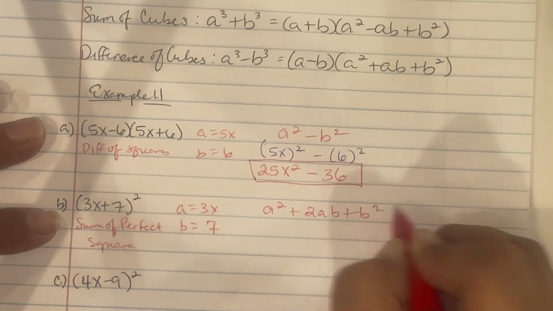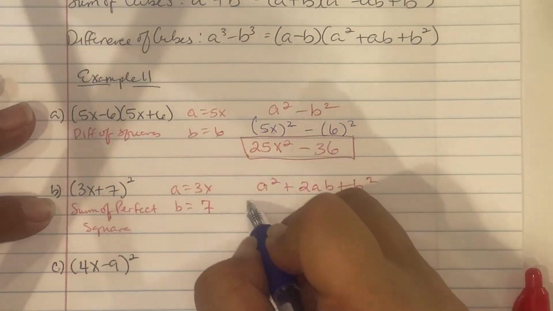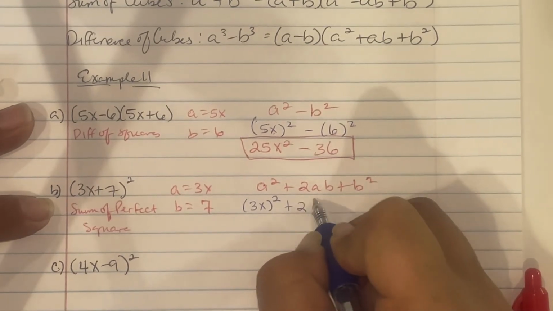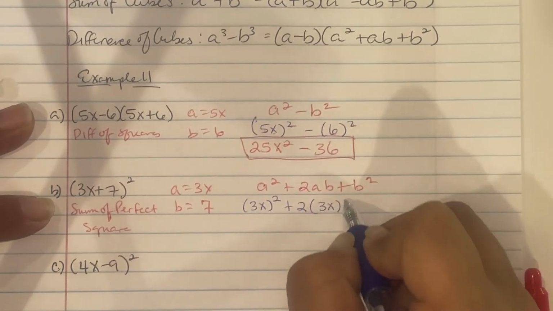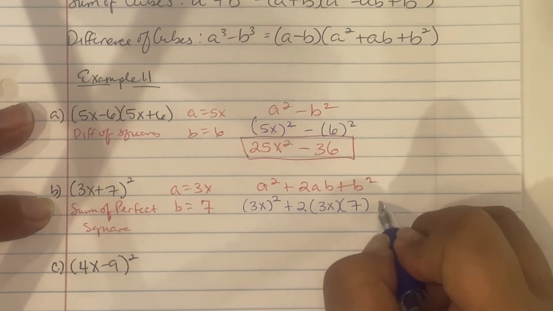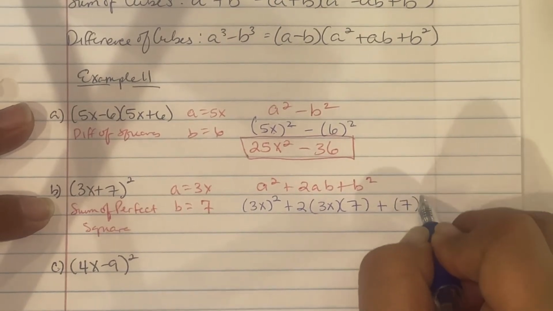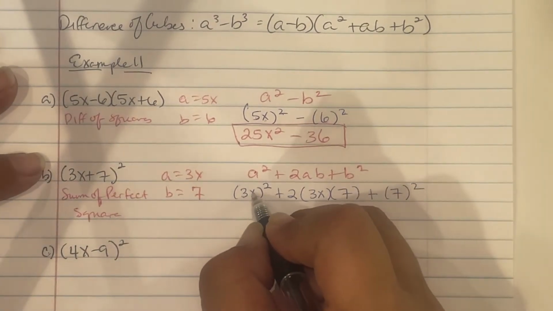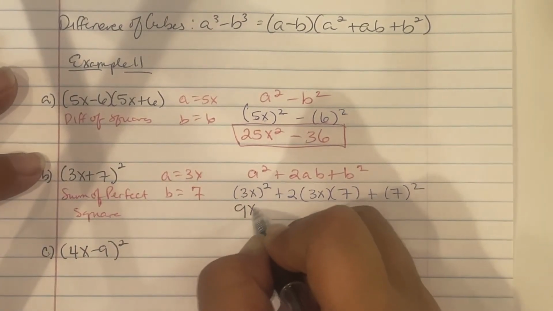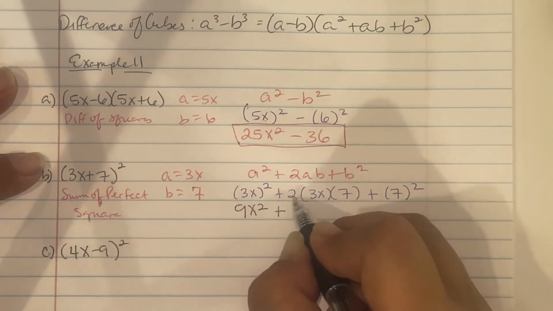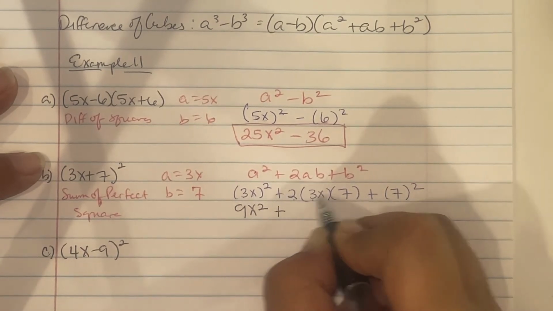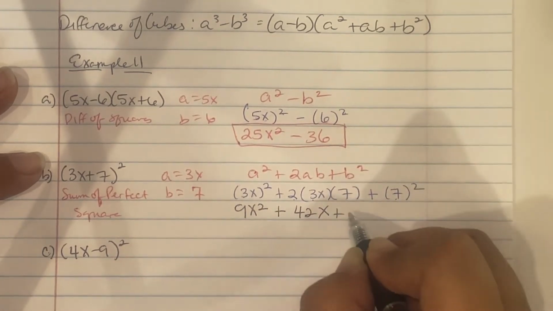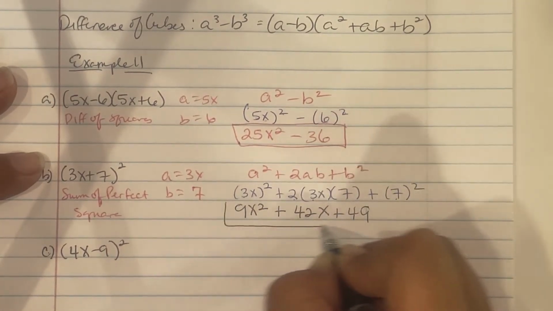So the A was 3x, I'm putting it in parentheses, power of 2, plus 2 times the A was 3x, the B was 7, plus the B, which was 7, squared. So 3x times another 3x, that's 9x squared, plus 2 times 3 is 6, 6 times 7 is 42 with an x, plus 7 squared, 49, and you're finished.